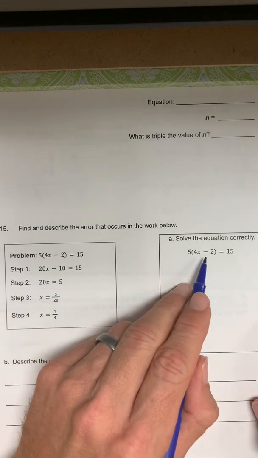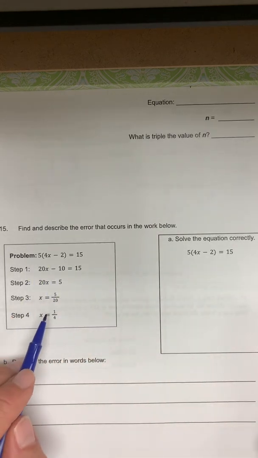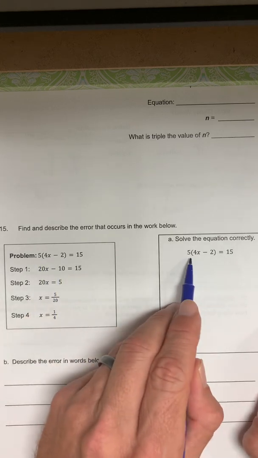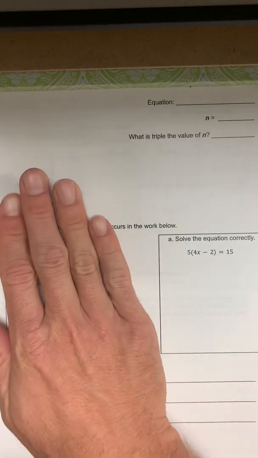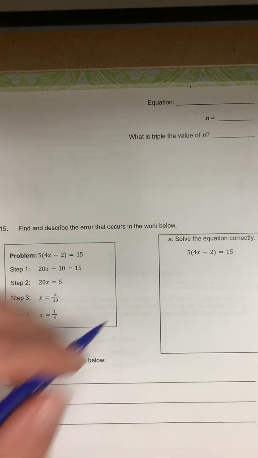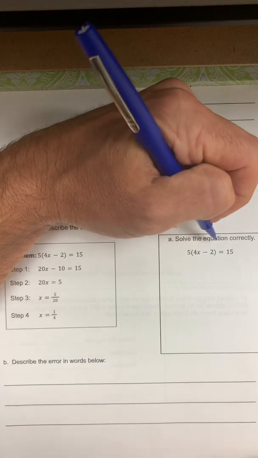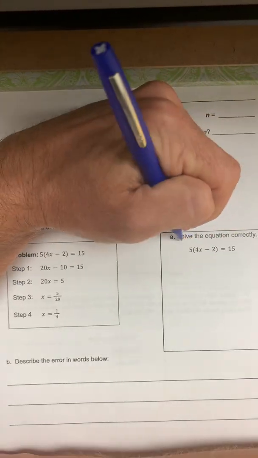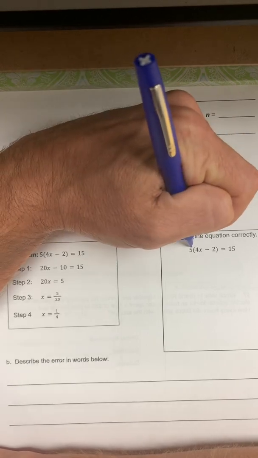Instead of trying to figure out what went wrong, let's figure out what's the right way to do it. So I've got the initial problem right here, and let's just ignore this for a while, and figure out what the right way to do it is. So let's solve the equation correctly. I'm starting, seeing that we've got a parenthesis here. So I know that to solve means to get x by itself.